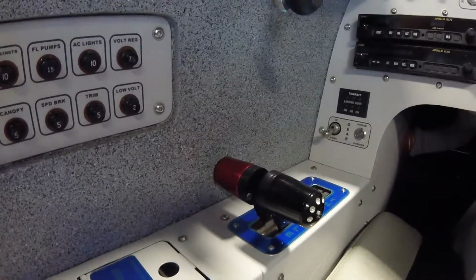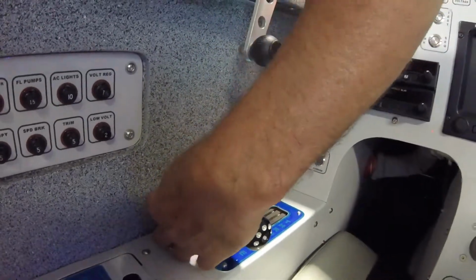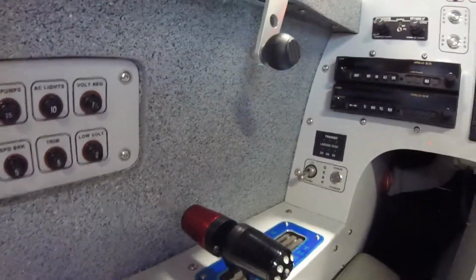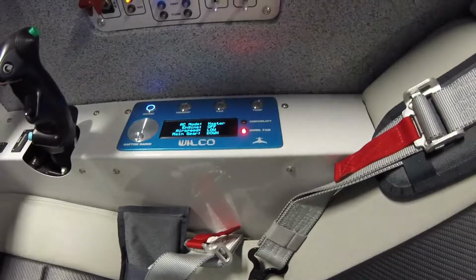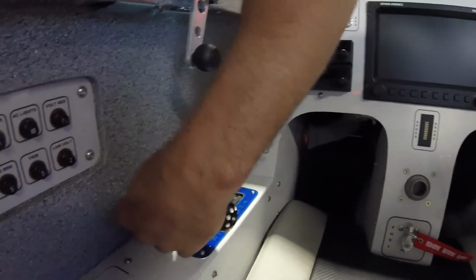On the other side, it's going to be hard for me to reach it at this angle, but you can turn the cowl fan on and off manually. So it can either be automatic or manual.